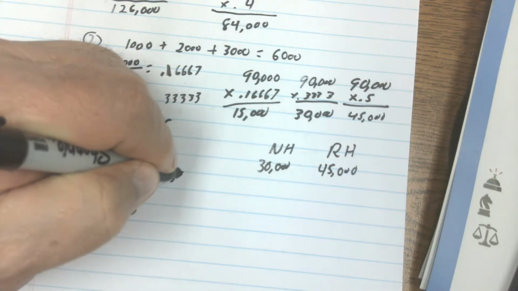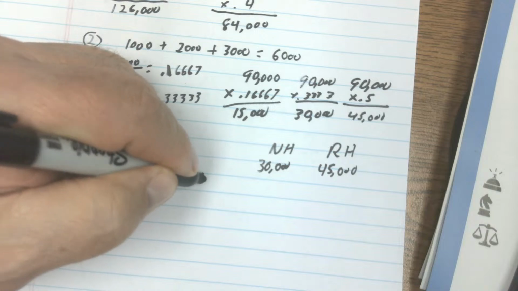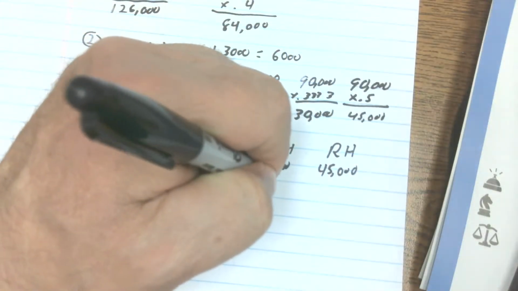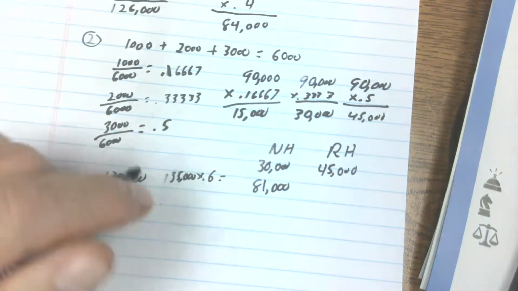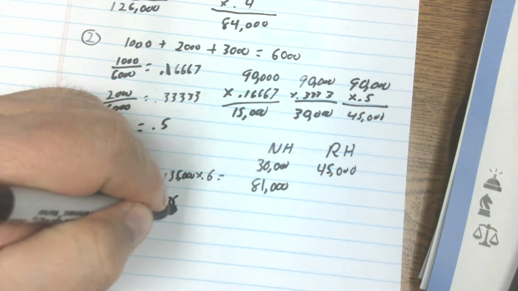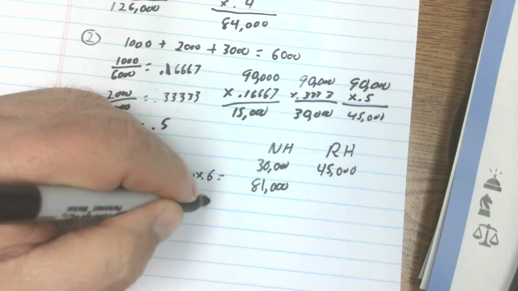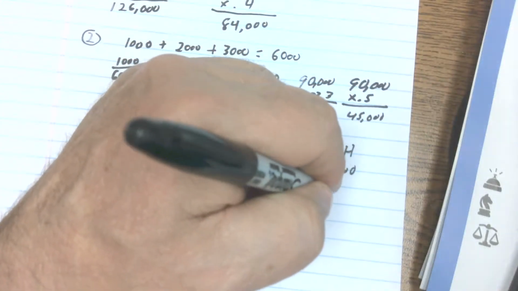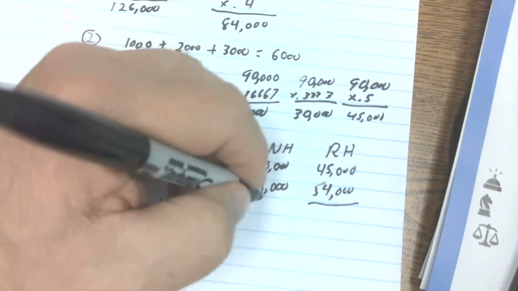So 135 times 0.6 will be 81,000. And then 135 times 0.4 is going to be 54,000.